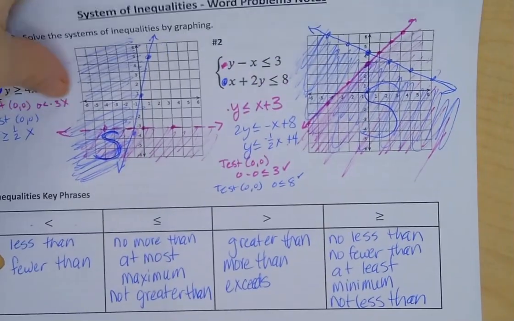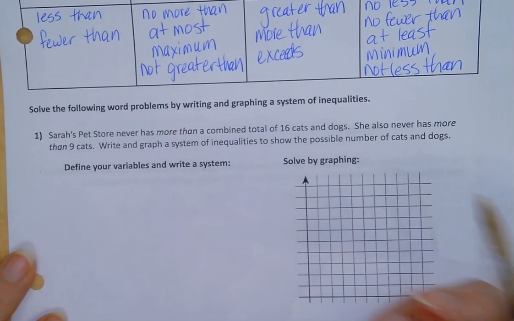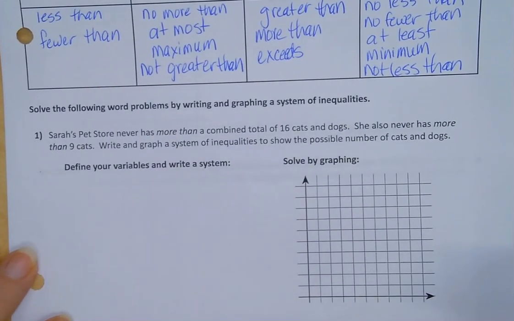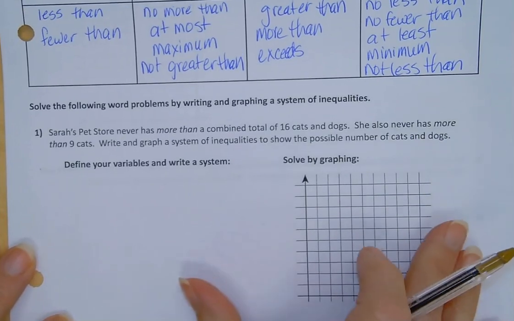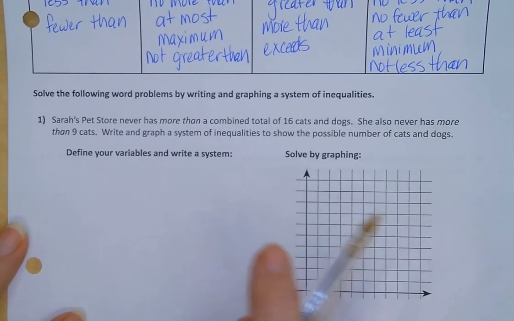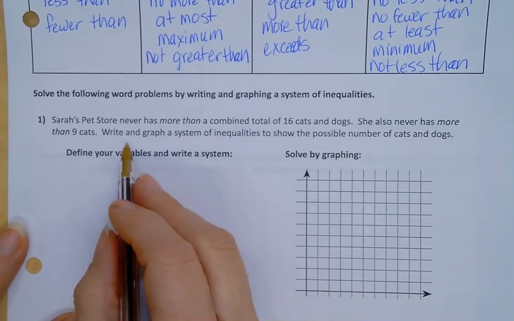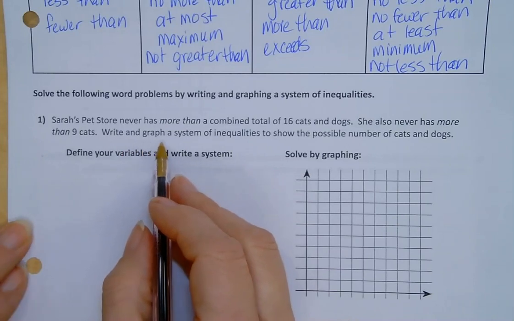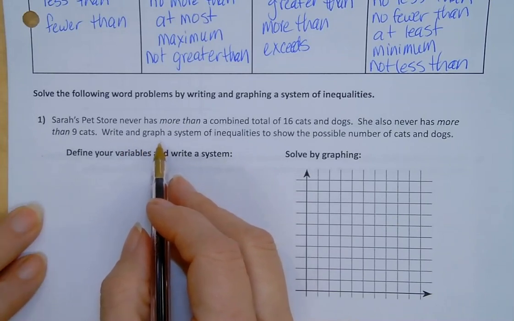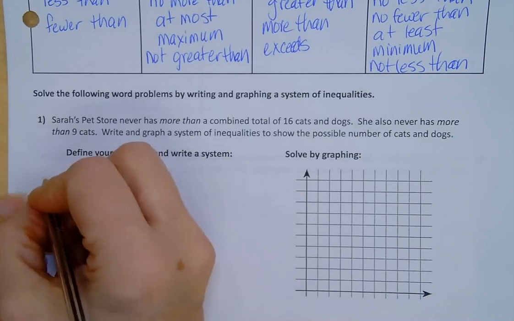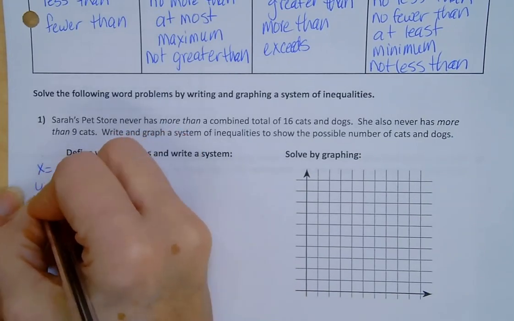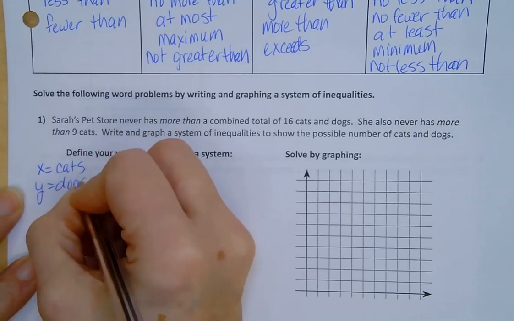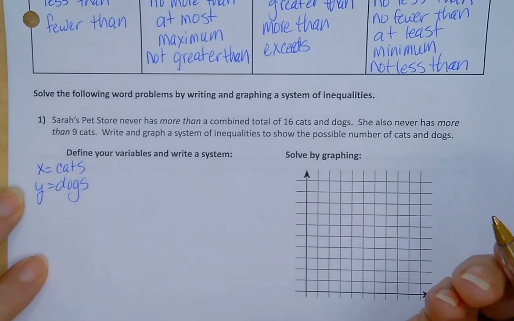All right, so we're going to look at this first word problem. Sarah's pet store never has more than a combined total of 16 cats and dogs. She also never has more than 9 cats. So we've got some negatives in here. This is going to be a little tough, but we're going to try to work through it, okay? We need to define our variables, just like we did with word problems for systems of equations. So I'm going to say x is my cats, and I'm going to say y is my dogs, because we're talking about her pet store with cats and dogs.